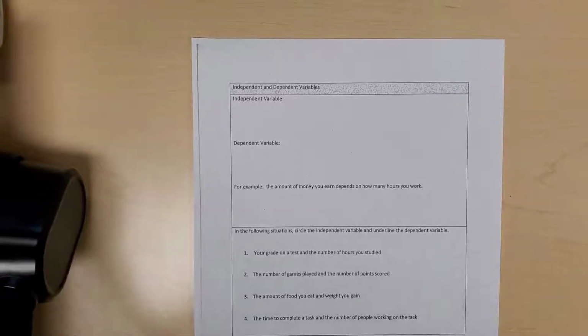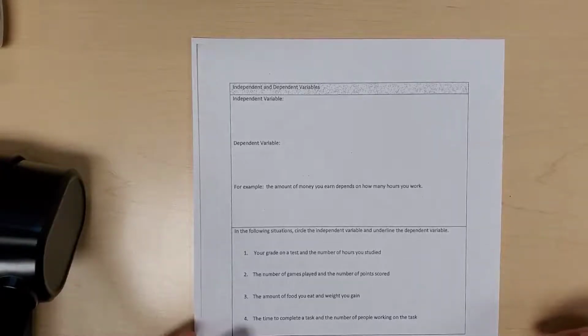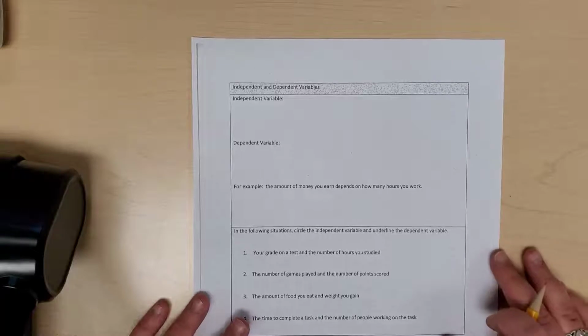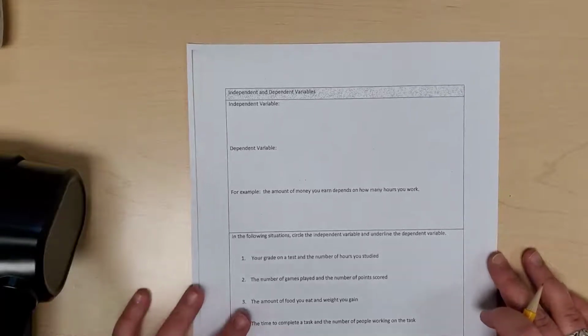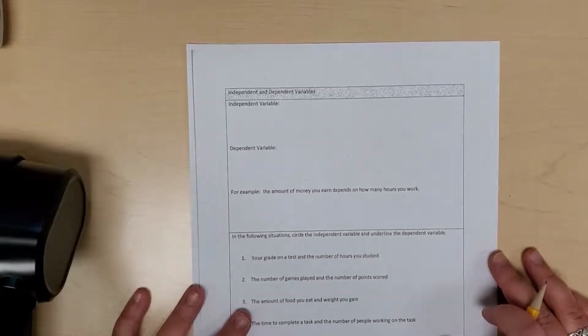Hey guys, in this video I am going to talk to you about how to decide what the independent and dependent variables of a scenario are. This shouldn't really be new to you guys. I believe you talk about it in biology, so we're just going to kind of extend that lesson into math. Super exciting stuff. All right, so let's start with some definitions.